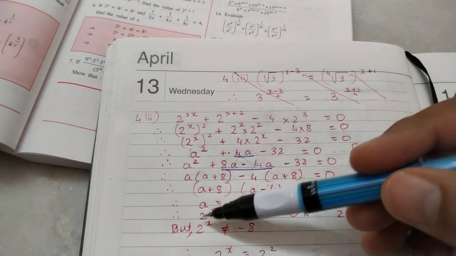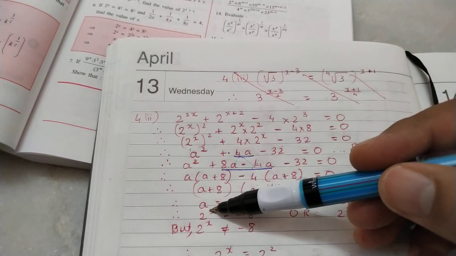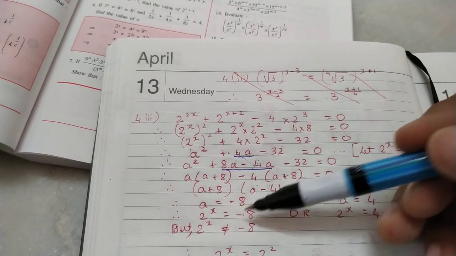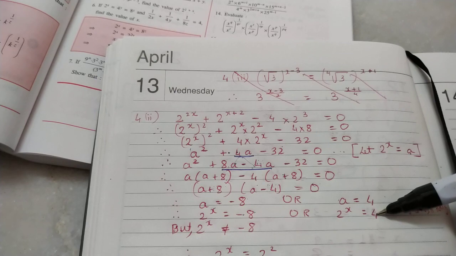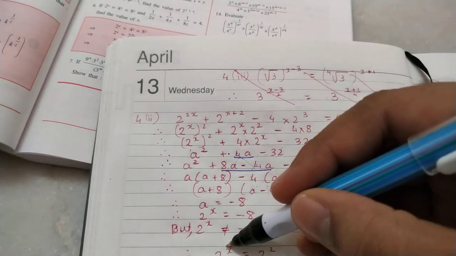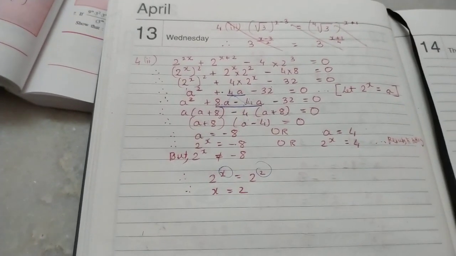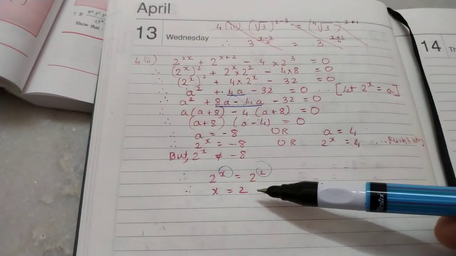In fact, if I do 2 raised to minus 3, then the minus simply means it will be reciprocal. It doesn't mean the answer will be negative. But here 4 is nothing but 2 squared. So now the bases are same, so the exponents can be equalized. So the answer becomes x is equal to 2.